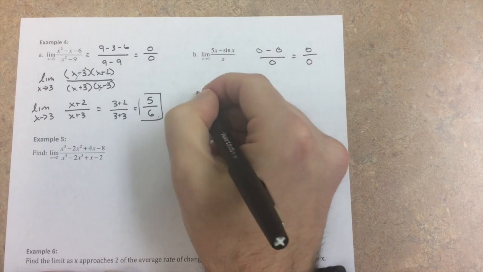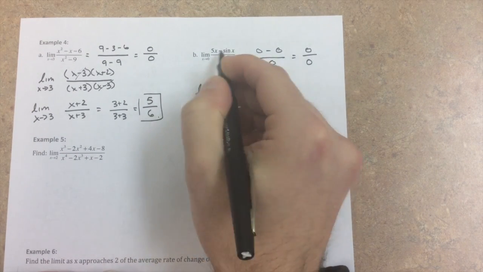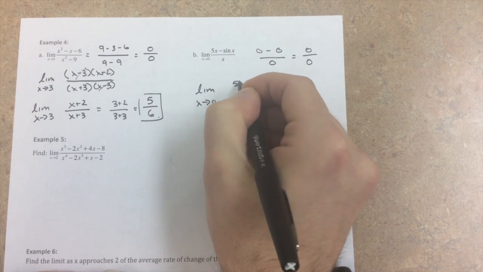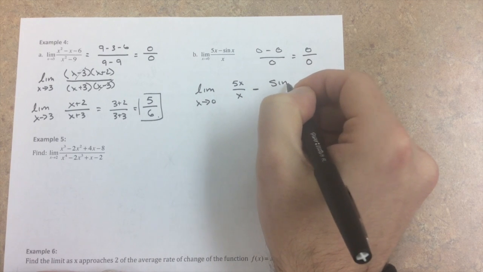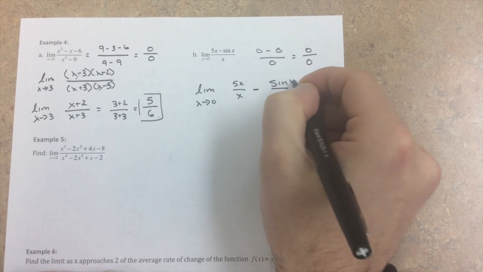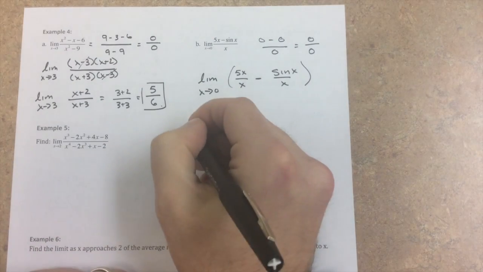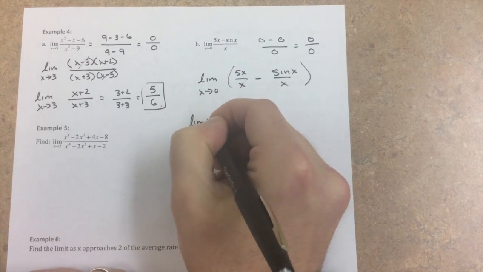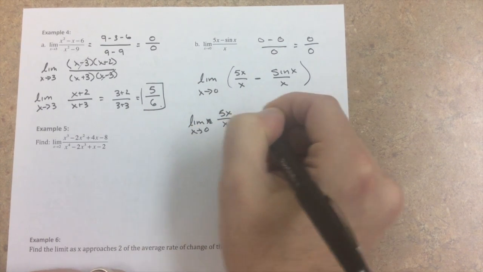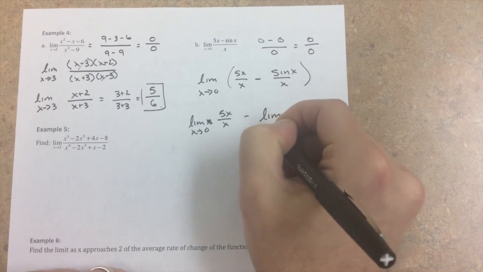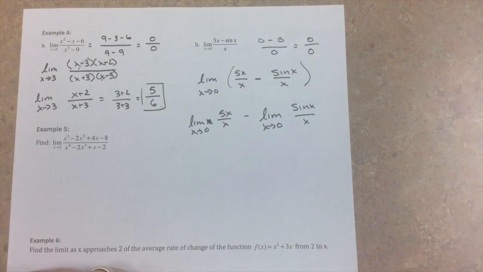Here, the trick for this question is to split up the fraction to be 5x over x minus sine x, which is the same thing as the limit as x approaches 0 of 5x over x minus the limit as x approaches 0 of sine x over x.